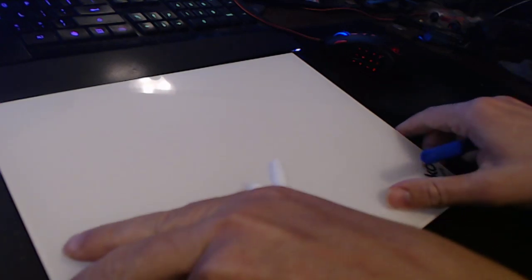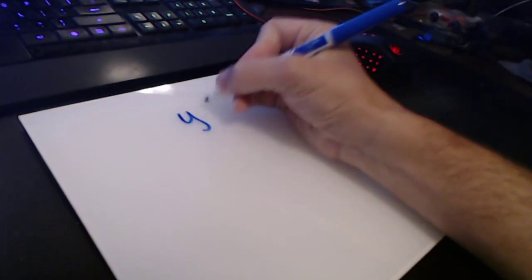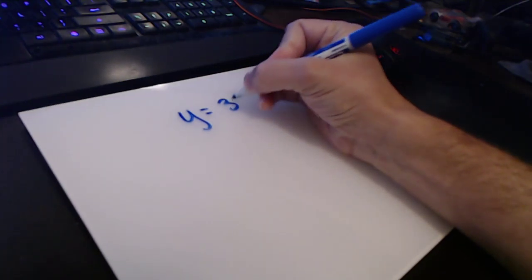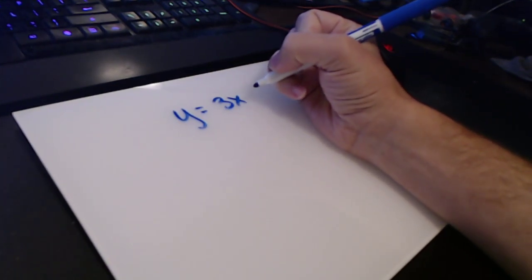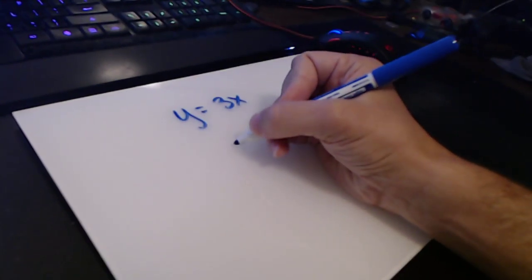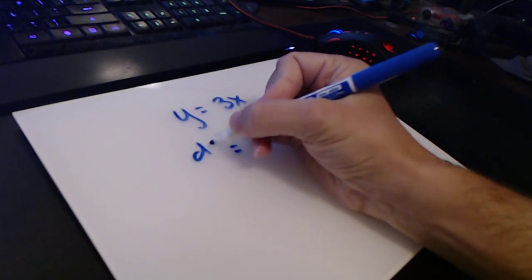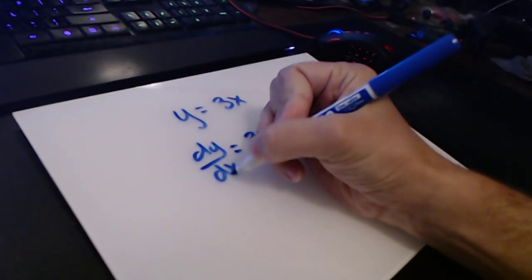So last week, the one thing we talked about was if we had something simple. For instance, we talked about y is equal to 3x. And if we wanted to find the derivative, I mentioned last week that when you take the derivative, on this side, we end up with 3. And I believe I said, hey, for now, just know that this is dy dx.